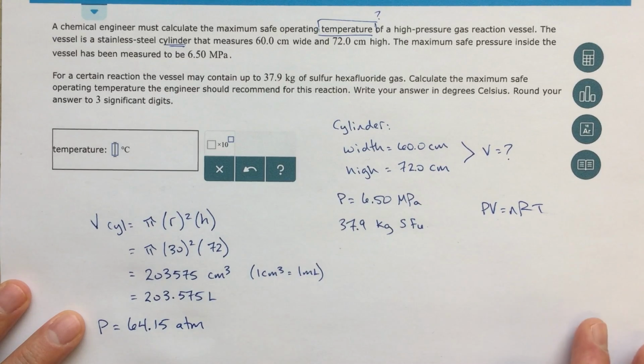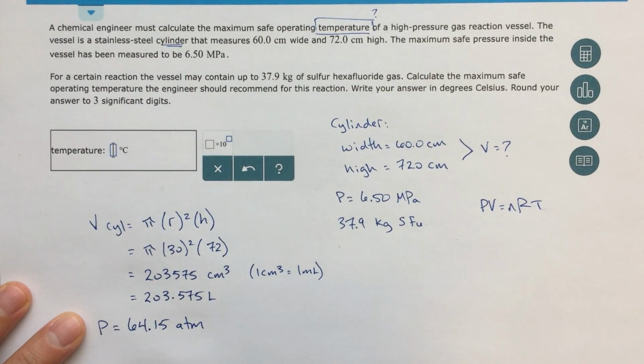And I think when you're doing ALEKS, that's a good strategy. You do want to be able to do those conversions, right? If I gave you the conversion factor, you might want to look up what 1 megapascal to atmospheres is, and then use that conversion factor to confirm that this is the right pressure. But I think when you're doing problems like this, that's a totally valid way to do those conversions. That's what I would do.